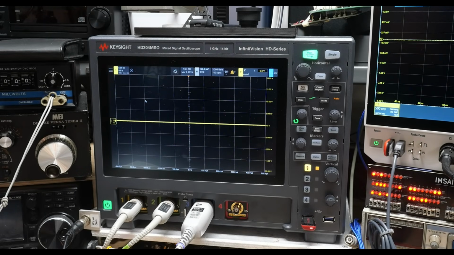All right, I wanted to show an aspect of oscilloscopes that you may or may not know about, but it's good to know about in case you ever run into this problem. Oscilloscopes that are digital have a sampling rate, right? And the bandwidth of the oscilloscope is based off of how fast it can sample.